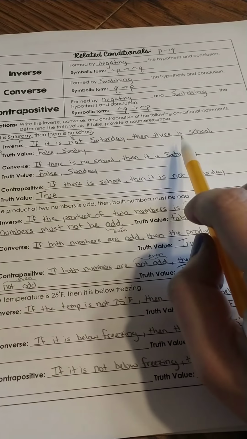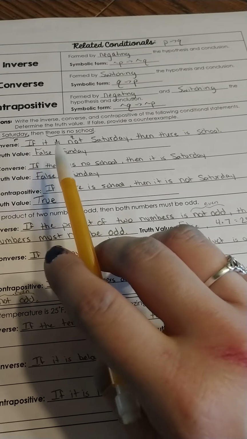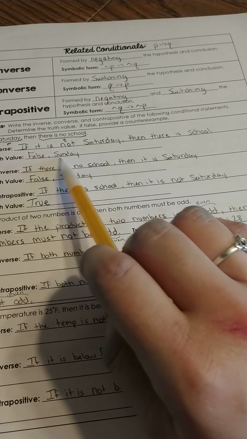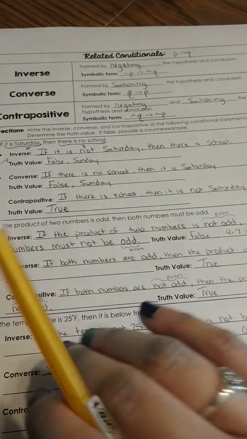To determine whether it's true or false, think about it. If it's not Saturday, then there's school. Well, you also have Sunday where there's no school. So that one's false based on, again, common sense.